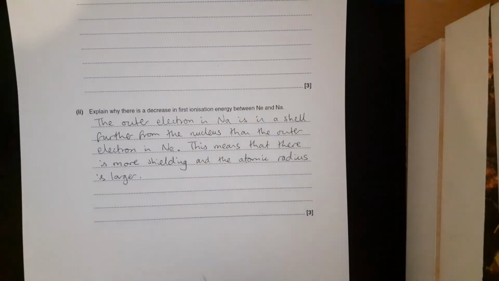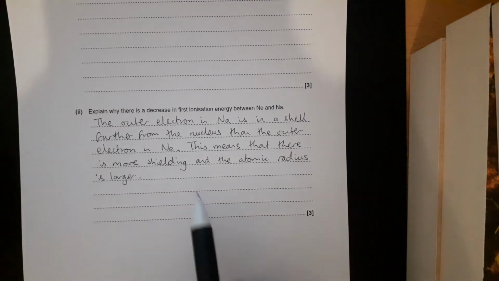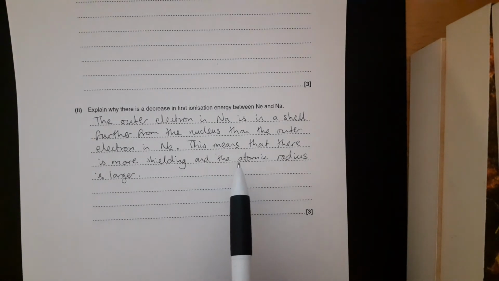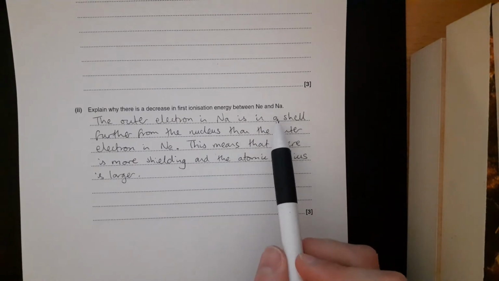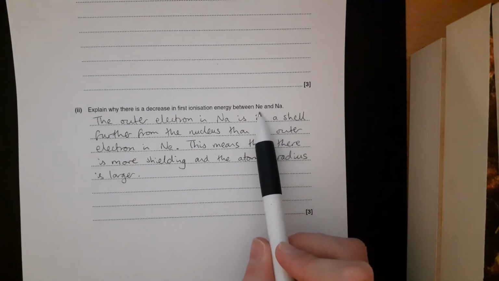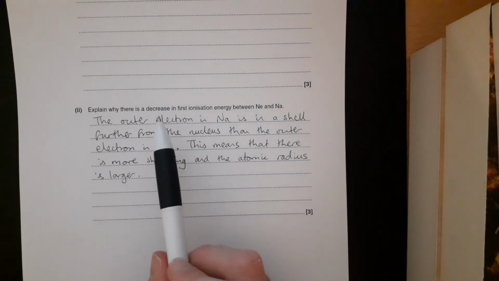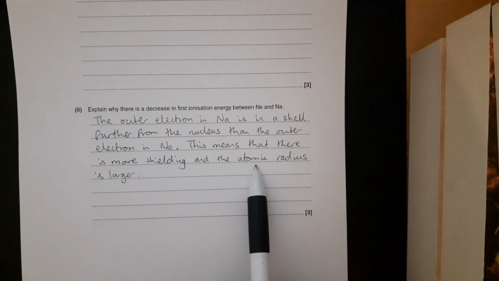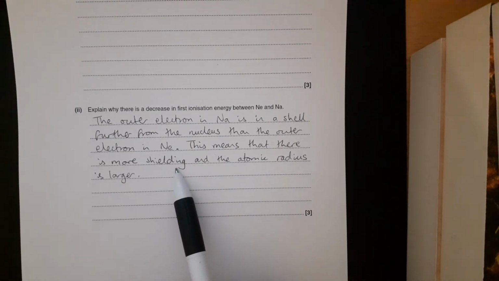And then we still want to talk about our same three factors, right? So we've done shielding, we've done radius, we want to talk about nuclear charge, but we need to be a little bit careful here because sodium does have a higher nuclear charge. It's got one extra proton, but it still has a lower first ionisation energy because of the increase in the radius and the increase in the shielding.